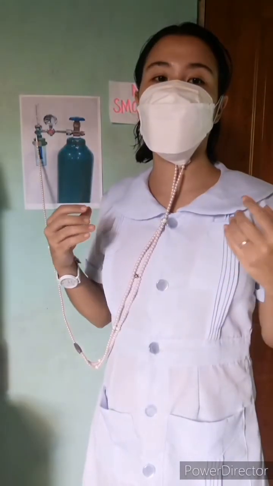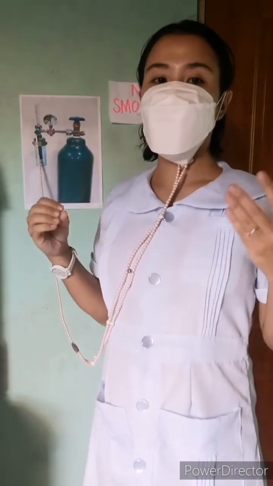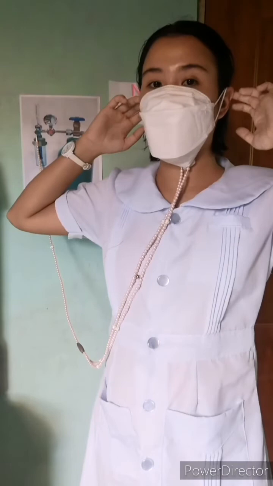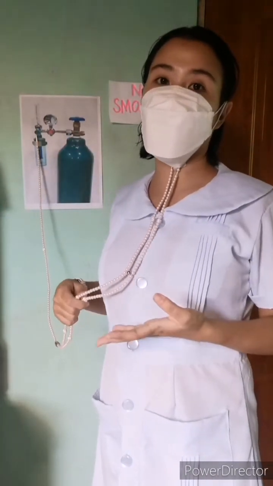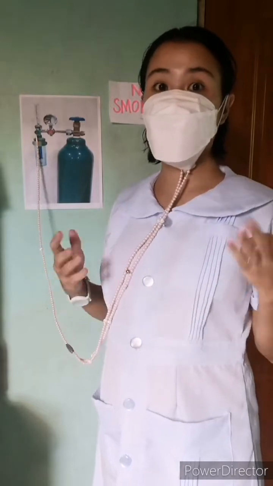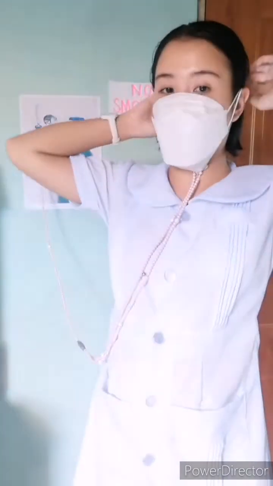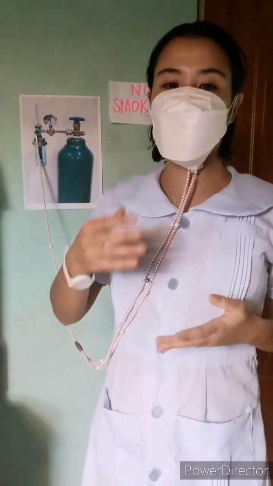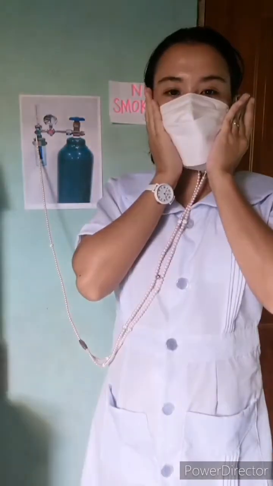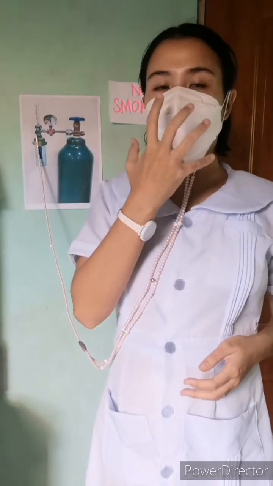Then the elastic band goes around the client's head to secure it so that the mask is more comfortable to use. Then pad the band behind the ears and over the bony prominence. The padding will prevent irritation from the mask. For a face tent, place the tent over the client's face and then secure the ties around the head like what I did earlier.